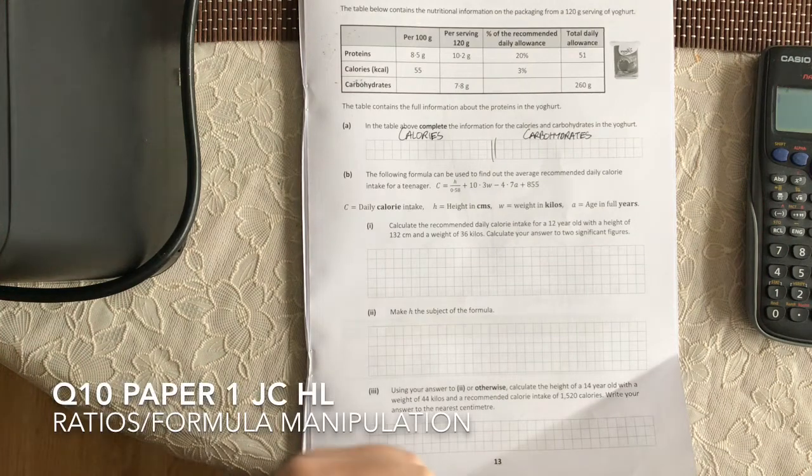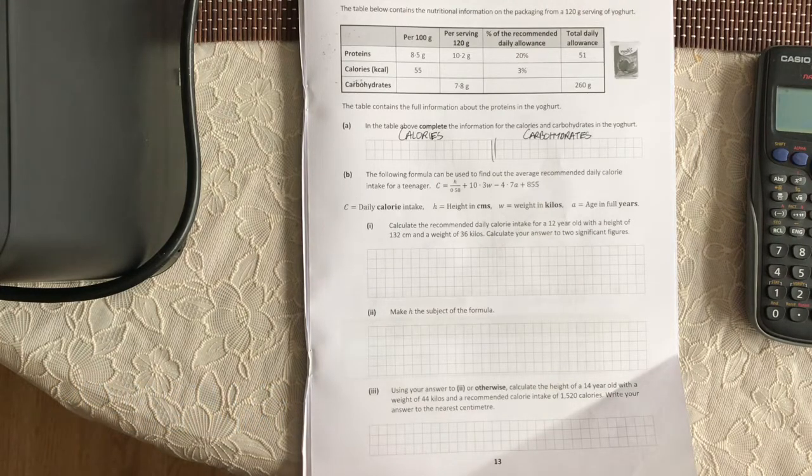Okay, this is question 10, Junior Cert higher level mock paper. It's kind of a ratios question with a little bit of algebra involved as well. So if we start off by looking, the table below contains the nutritional information on the packaging from a 120 gram serving of yogurt.